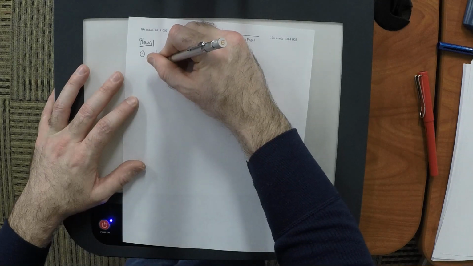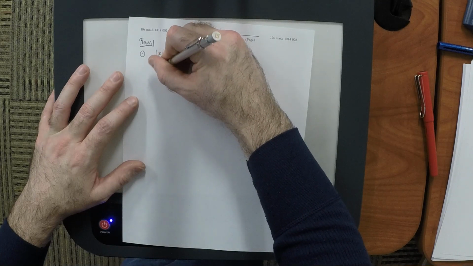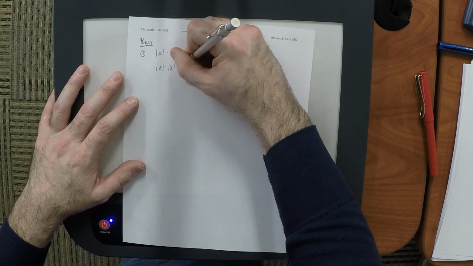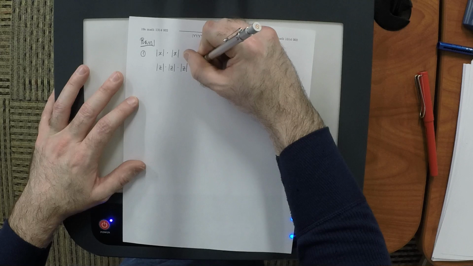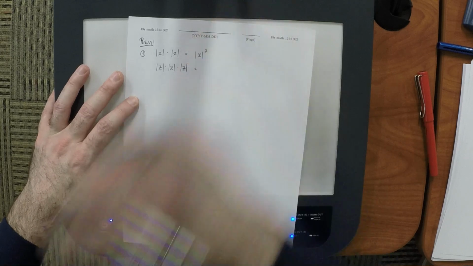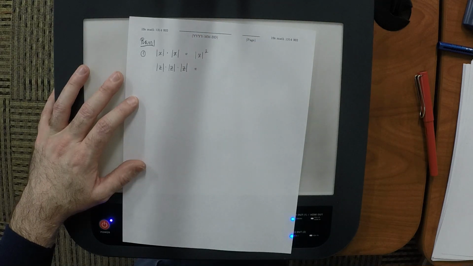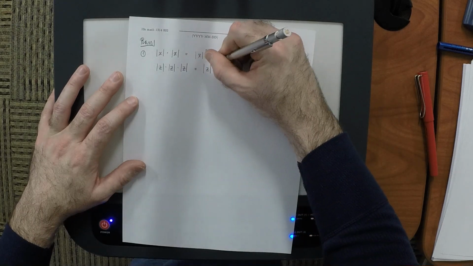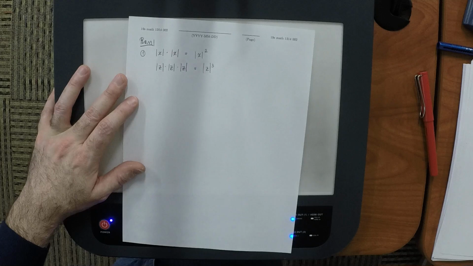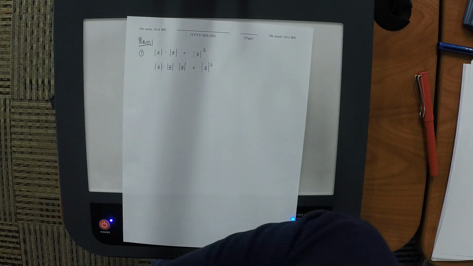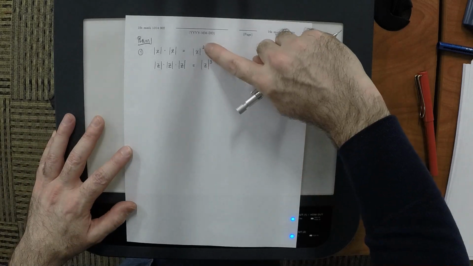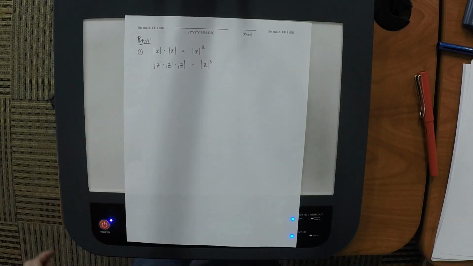We could also say something like, well, how about absolute value of z multiplied by absolute value of z multiplied by absolute value of z? So what's a nice way to write that? Right, absolute value of z, and then cube that. So that's nice. Now, I'm just showing you that the absolute value doesn't change this exponent notation that we already have.